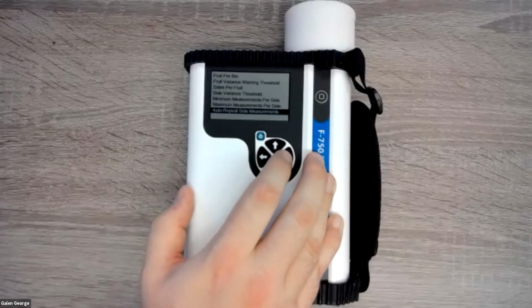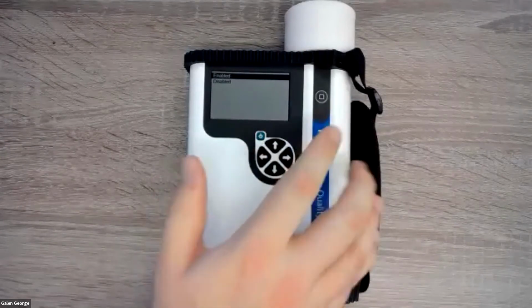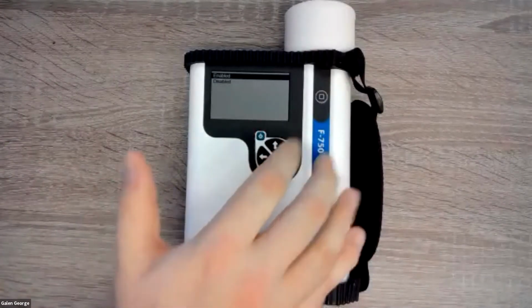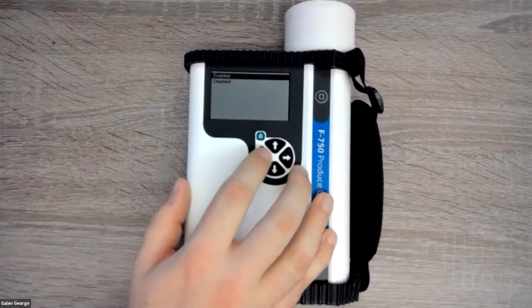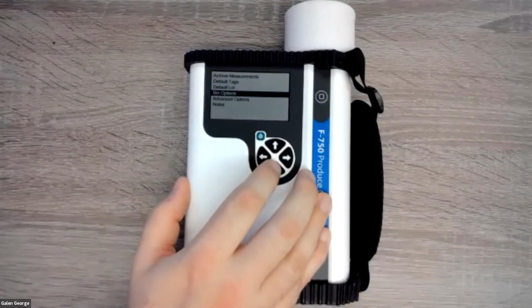And then what I had selected as yes, I enabled for the auto repeat measurement, so I only had to click once and it would auto repeat those measurements. But if you want to disable that, so you have to click the button every time, then you can obviously disable that feature. So that's the bin options.